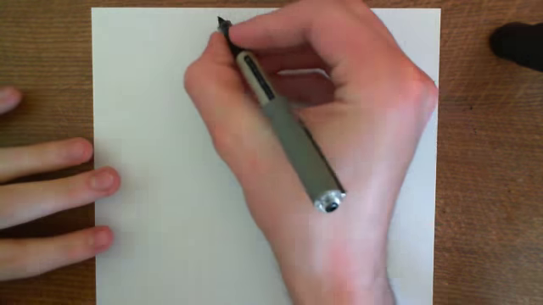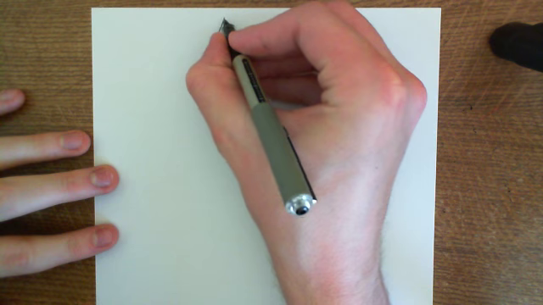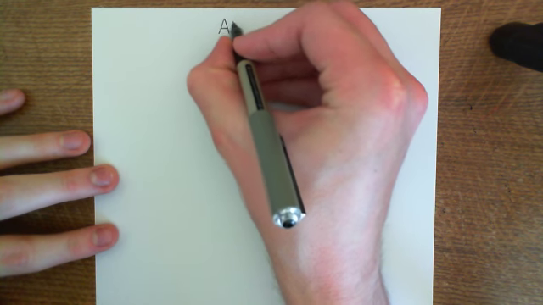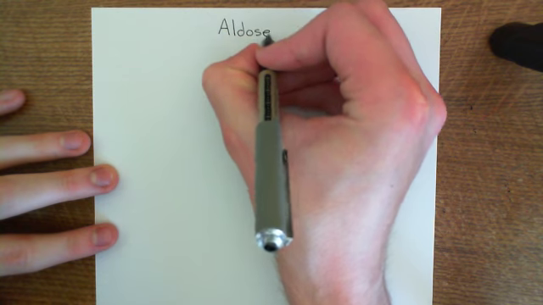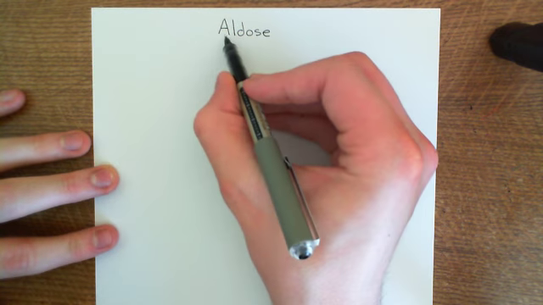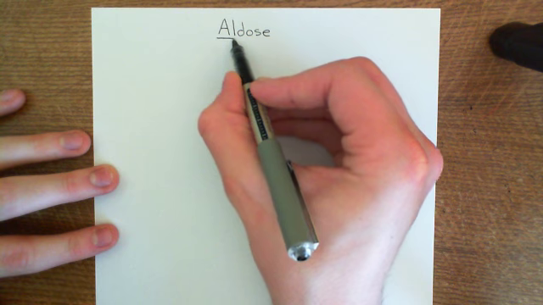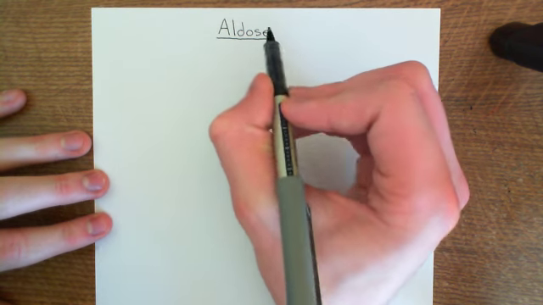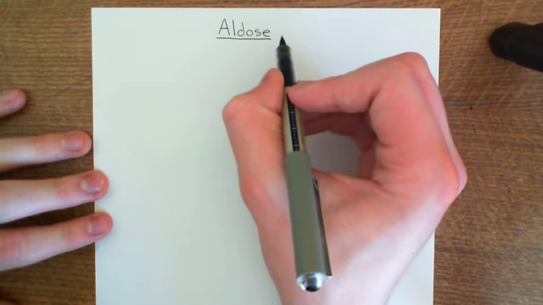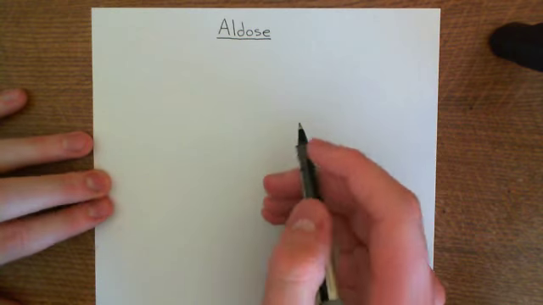Okay, so welcome to this first video in the playlist on metabolism. In this video, what we're going to talk about is the structure of the aldoses. Monosaccharides can be broadly divided into two types, the aldoses and also the ketoses. We're going to discuss the aldoses in this video, and then we'll have another video to discuss the ketoses. Okay, so let's get on with it then.